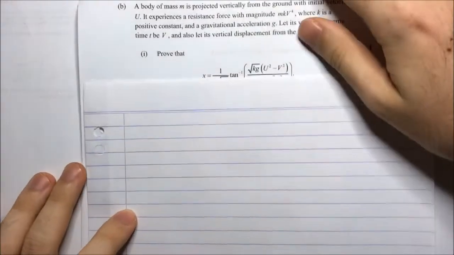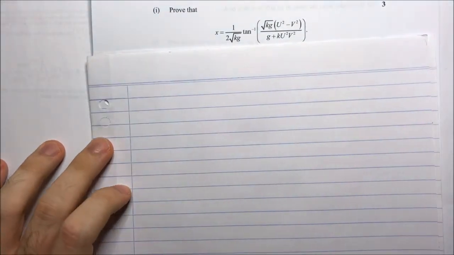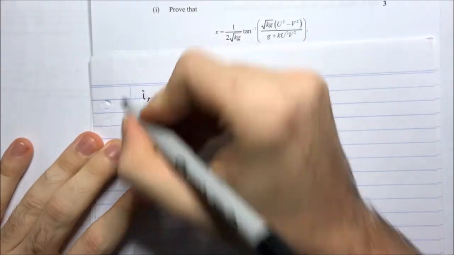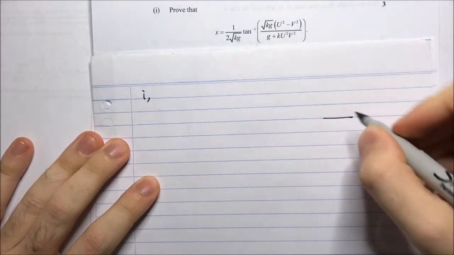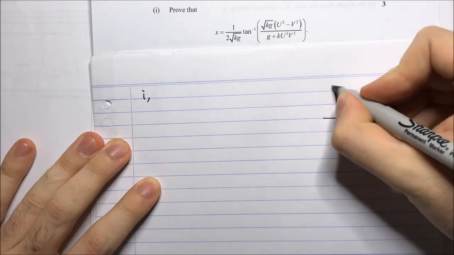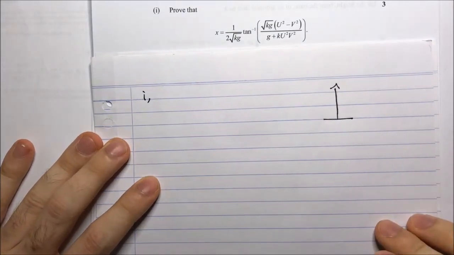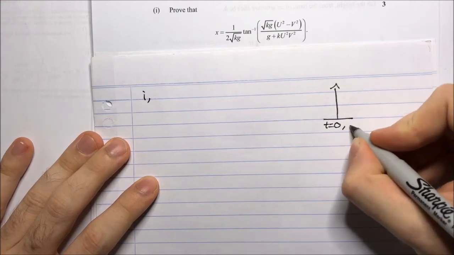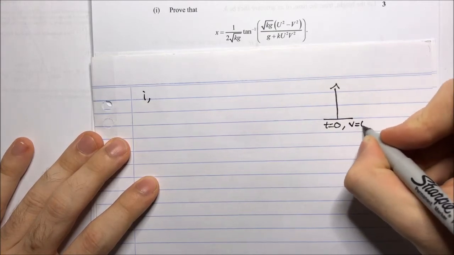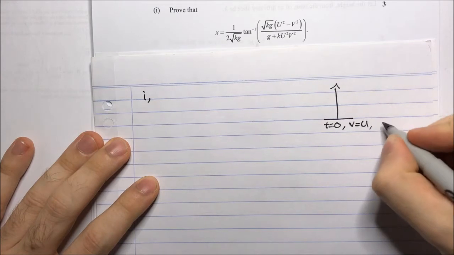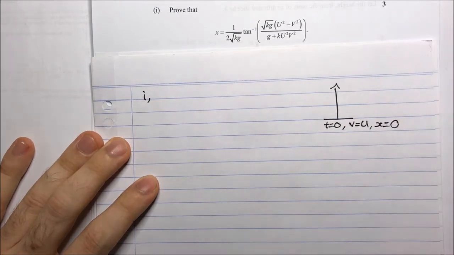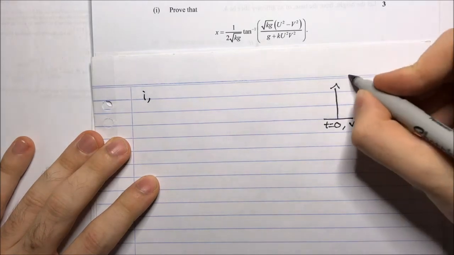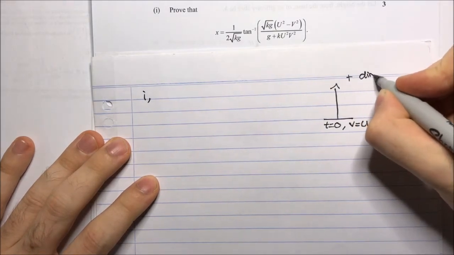Alright, so for part I, what do we have? We have a particle being projected vertically from the ground. We were told that it initially has some velocity, so our v is equal to u, and we can define this as the origin. So the ground is the origin, and we should say that this is the positive direction of motion.